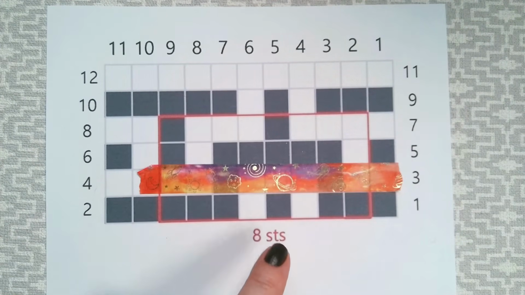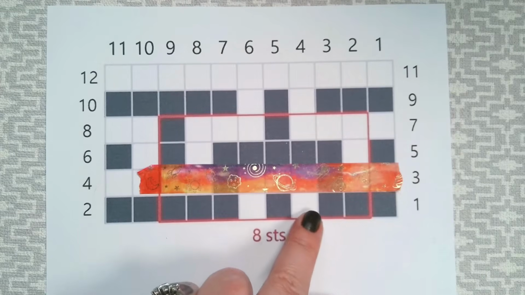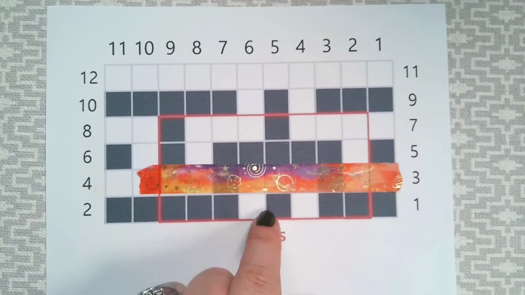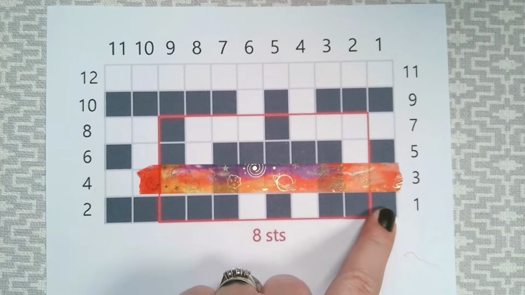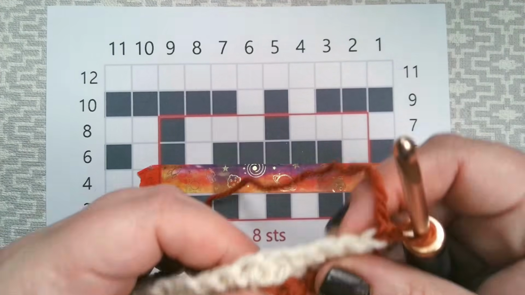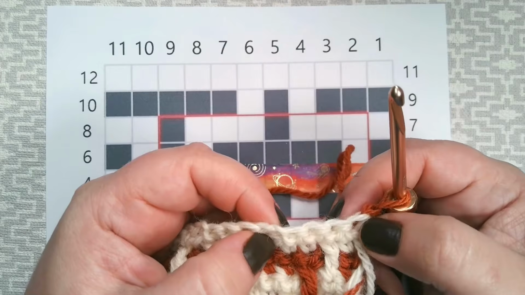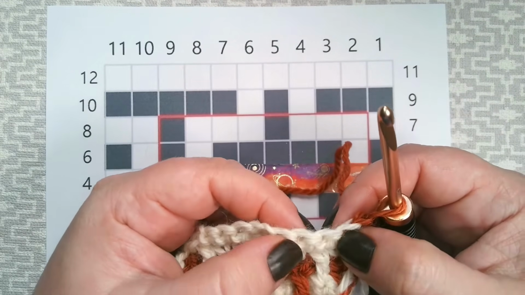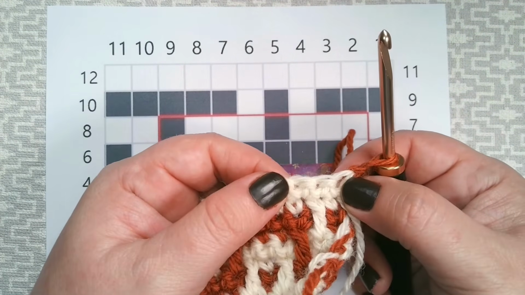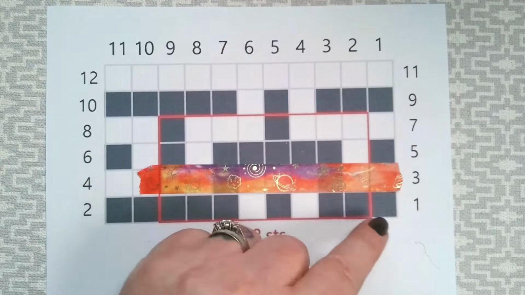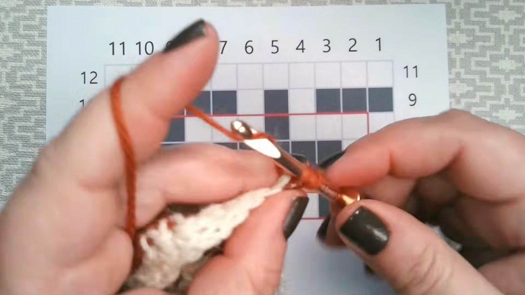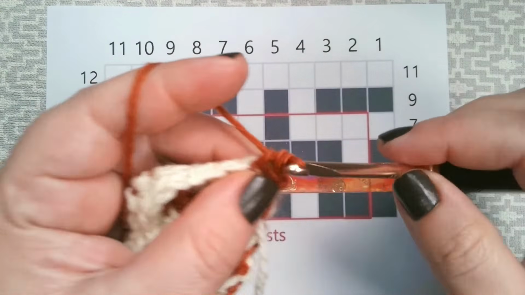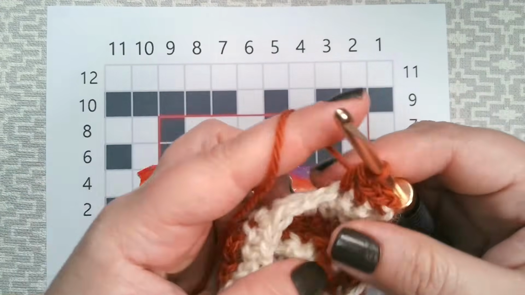And to create new chain spaces, you will just look at your pattern. So if we look at our pattern, our first 3 stitches are double crochets. If we look at our work, our first 3 will be double crochets because we don't have any chain spaces anywhere. So let's work those first 3 as double crochet, US single crochet.